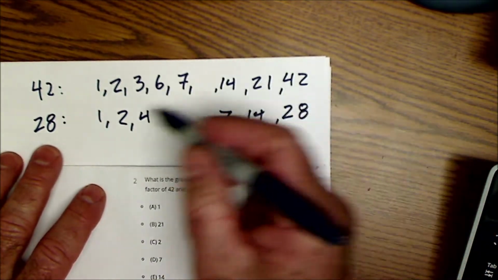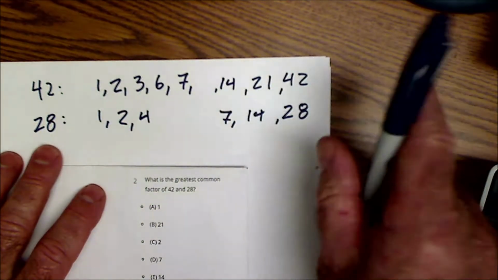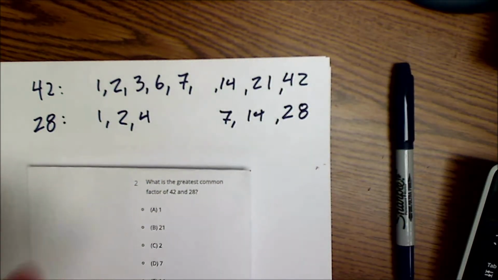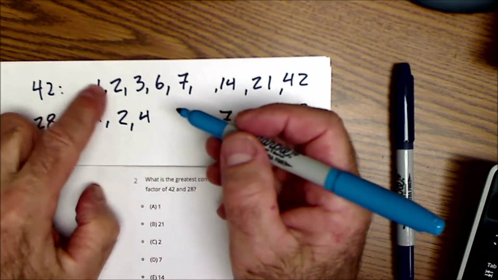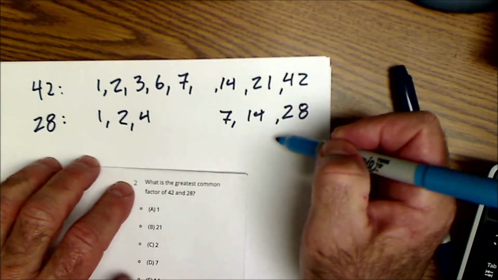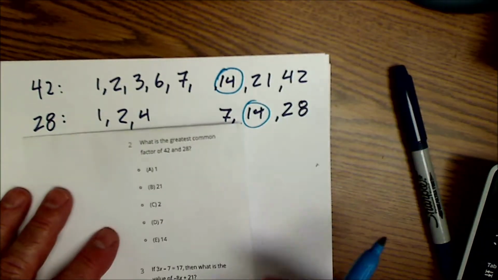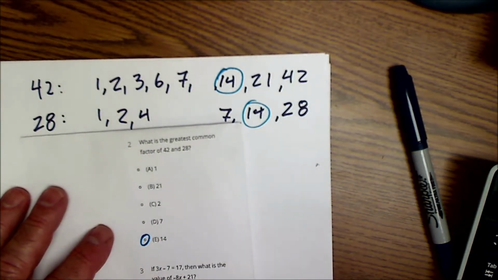So those are the factors of 28, and those are the factors of 42. Then I'm looking for the greatest one in common. Common factors would be 1, 2, and 7, but the greatest common factor would be the largest one in common, and that would be 14. So number 2 is 14.